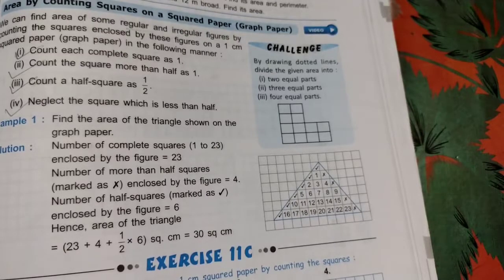There is no need to count such squares, so directly you can neglect them, and there is no need to consider those in our calculation.